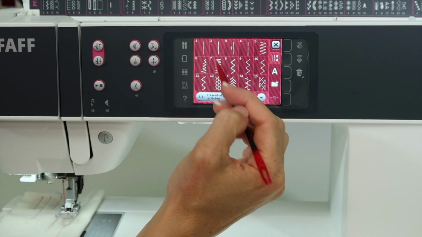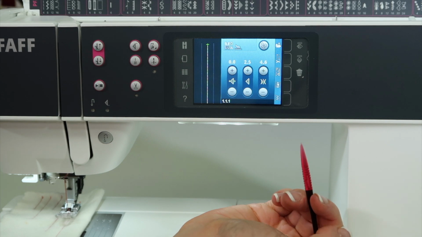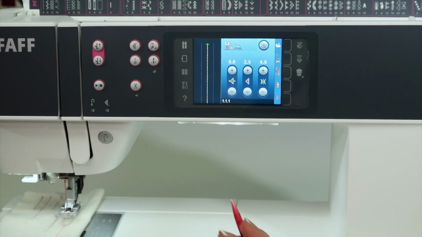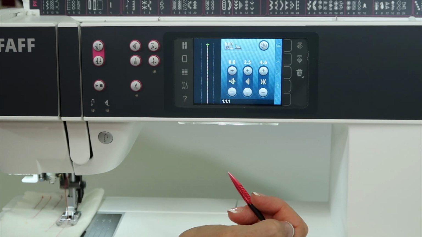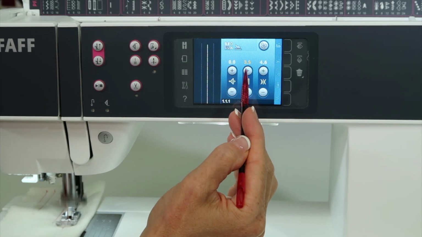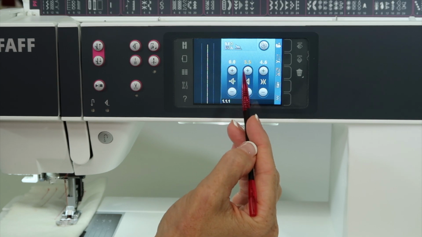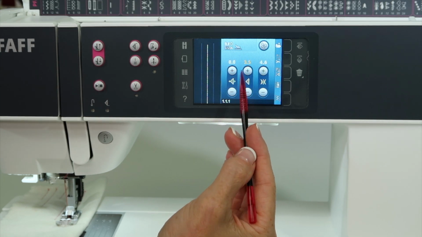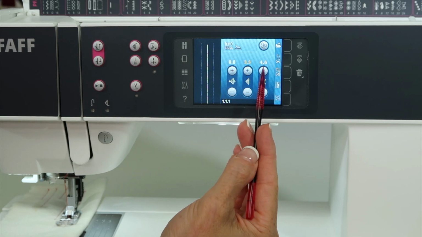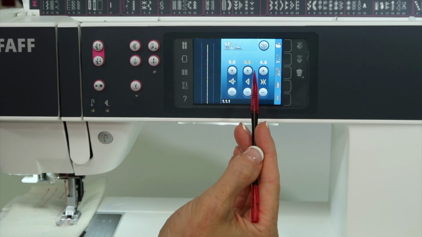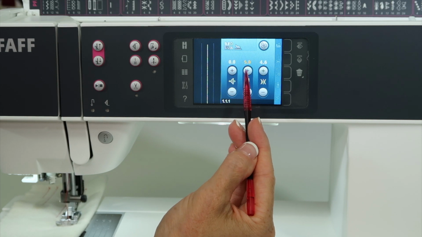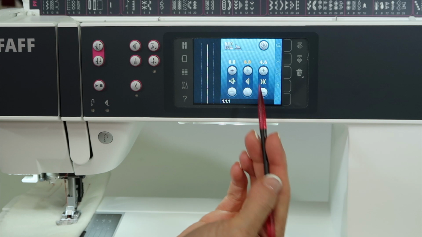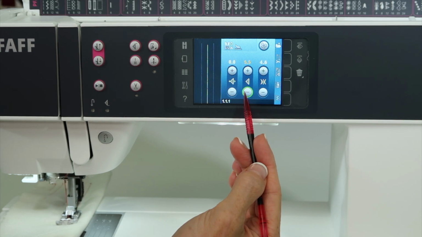So let's go back to just a basic straight stitch, for example. Stitch length is about 2.5, so it's a nice medium length. As we sew, if we want to change it, notice that when I start to change settings, they turn yellow. Yellow numbers mean that it's not the default setting anymore. White numbers is the default. As I stitch, I can change this all the way until it doesn't let me go any further. That's a nice long stitch at 6 millimeters long.